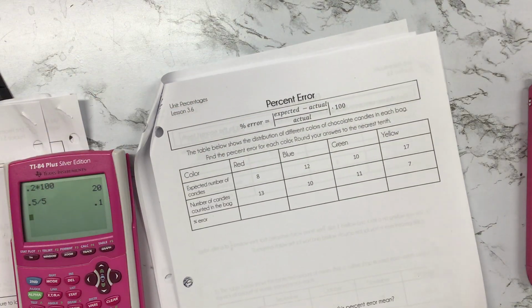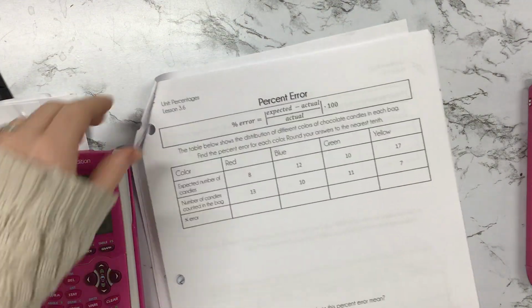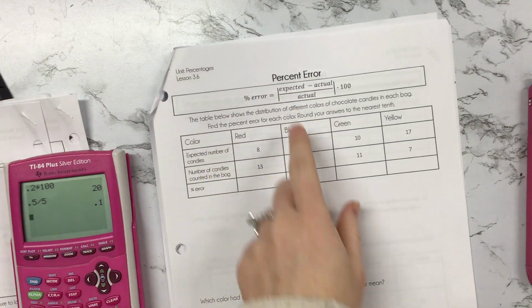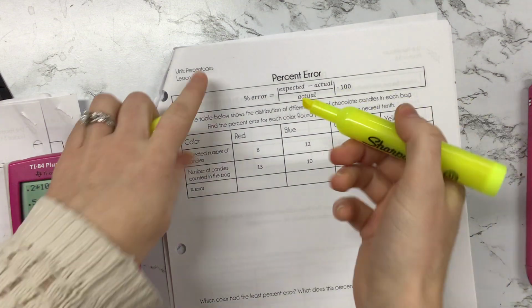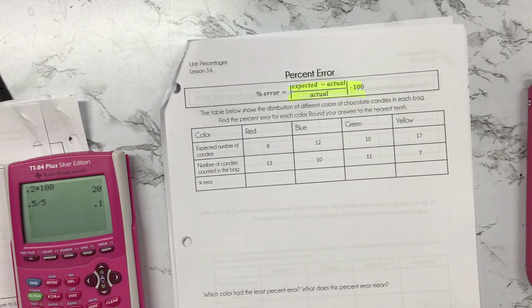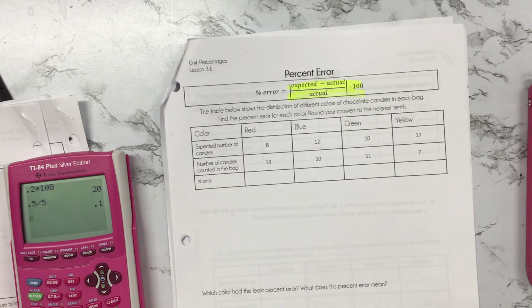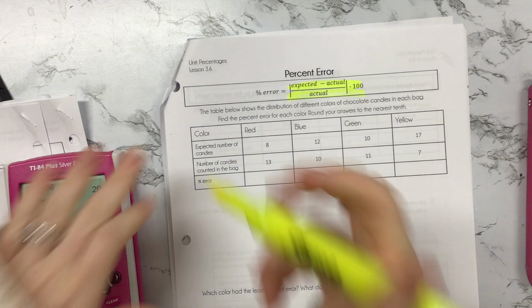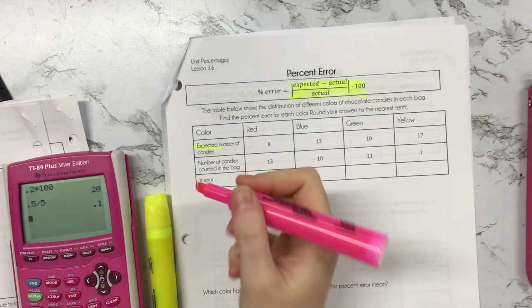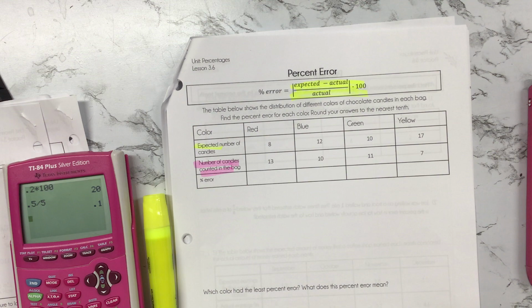Okay, so this one is a little intense, but we'll work through it together. So the formula's up here. If you'd like to highlight, go ahead and highlight it. Okay. So for each color, we're going to find the percent error. Okay. So this was the expected number of candies. And then this one is the actual.